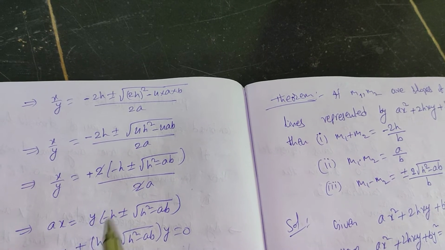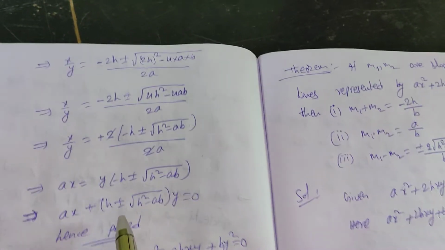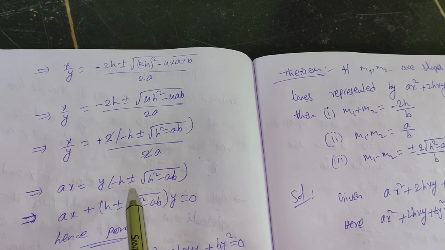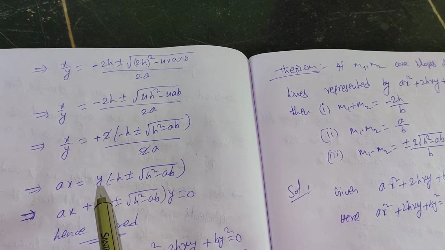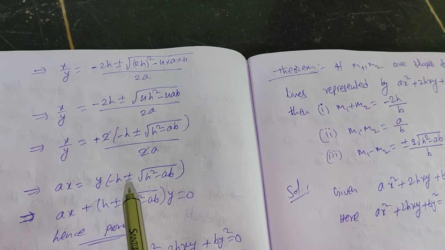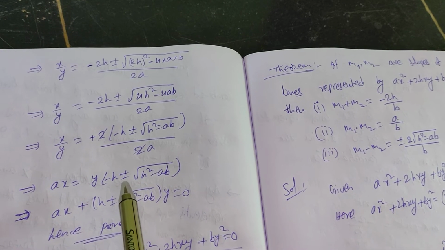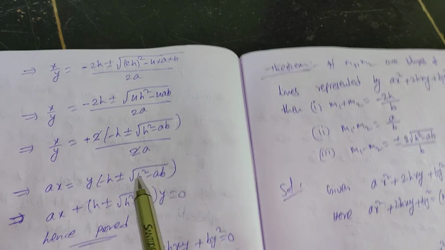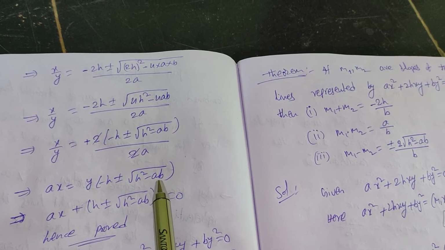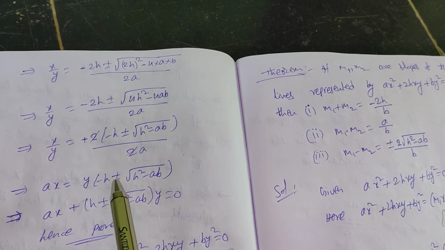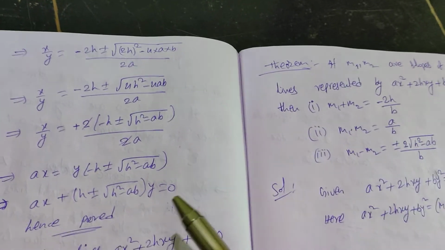Now cross multiplication, y transpose to here, a transpose to here. ax is equal to y into minus h plus or minus root over h square minus ab. So that means if you take minus common here, we have minus y of h minus plus, because if you take minus common, plus becomes minus, minus becomes plus. Minus plus root over h square minus ab is the same as h plus or minus root over h square minus ab only. Okay, that gives the same answer.